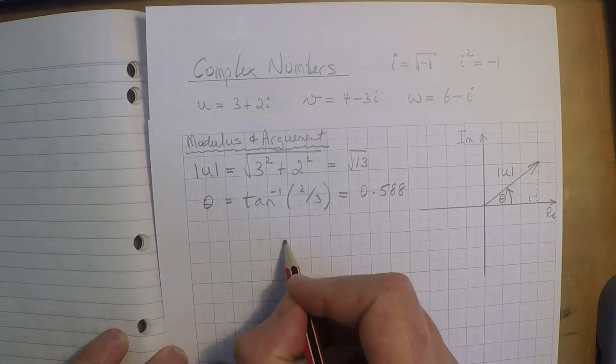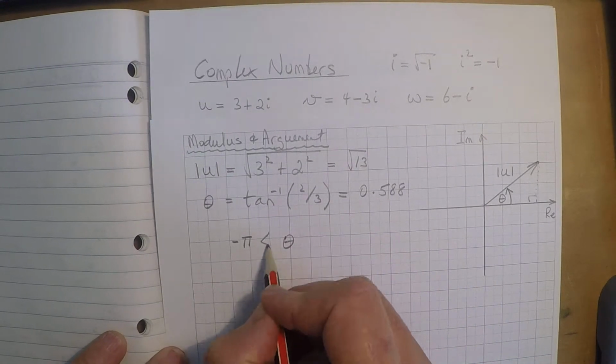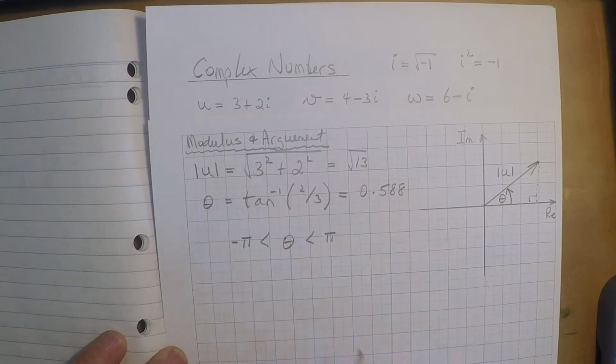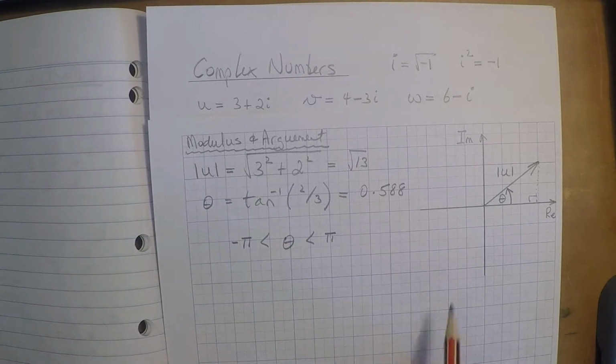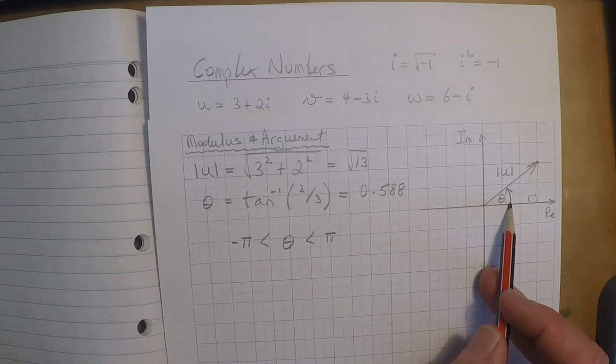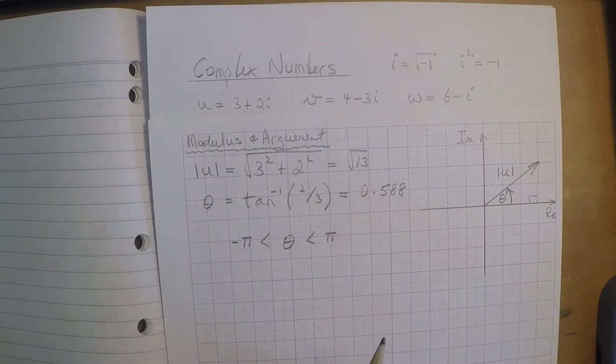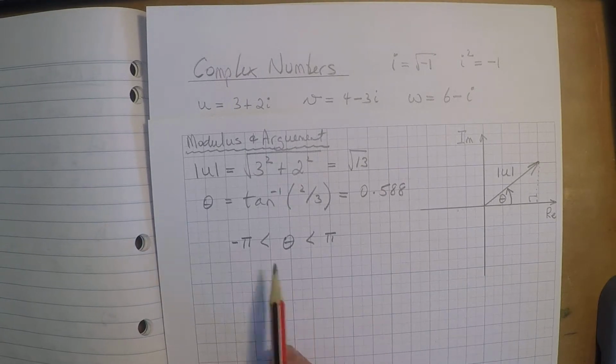Typically the argument of a complex number would be given between negative pi and pi. So either from the positive x-axis to here or to here. That's modulus and argument.